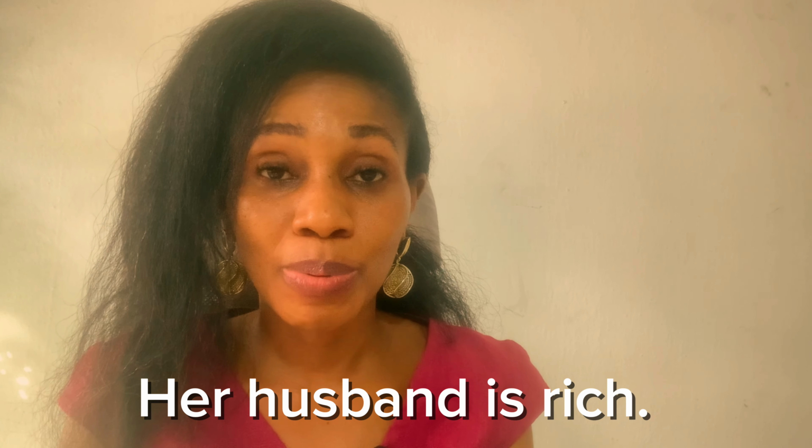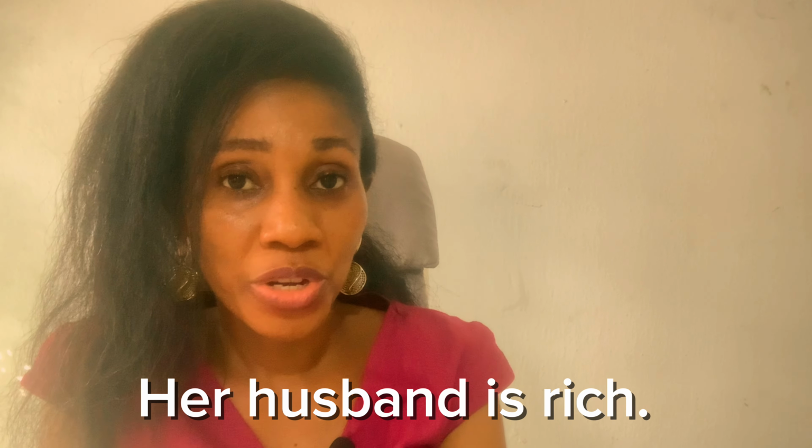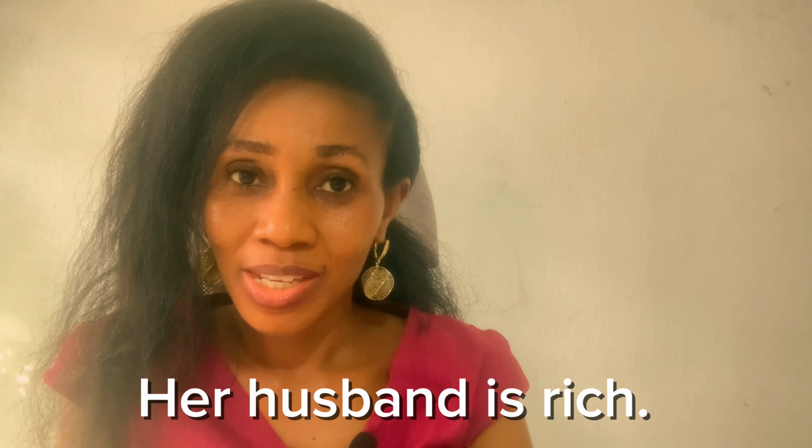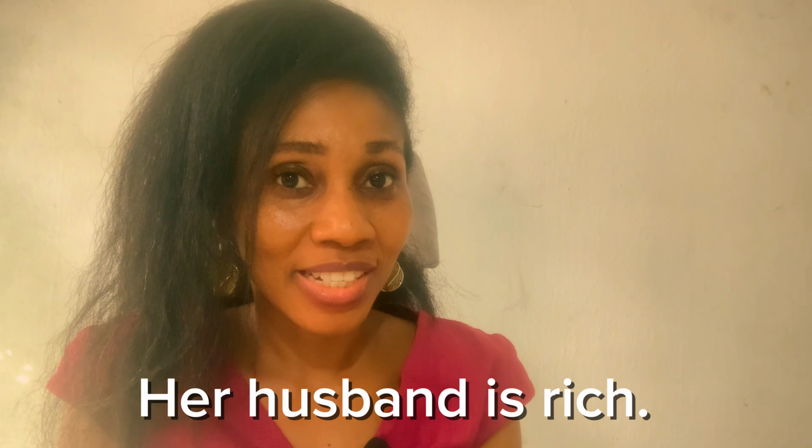Now let's look at this sentence. Her husband is rich. Can you see? Husband is rich. Now we have the adjective after the verb. So can you see the switch? Can you see what's happening there? Husband is rich. Now, rich is an adjective, but it's been separated by the verb is.